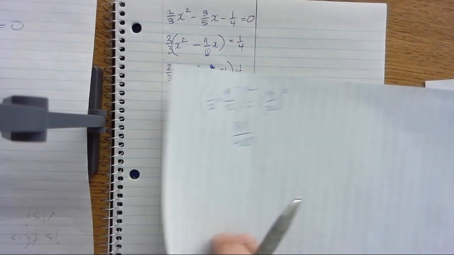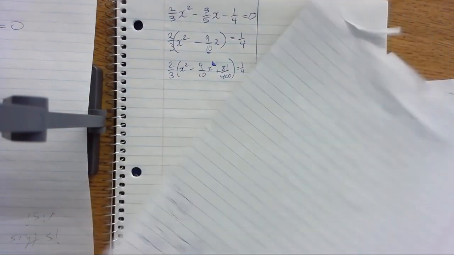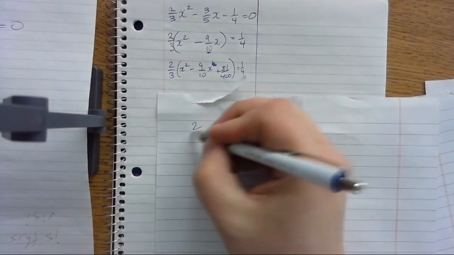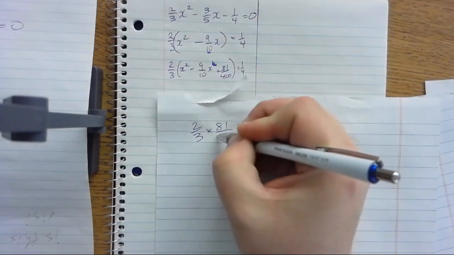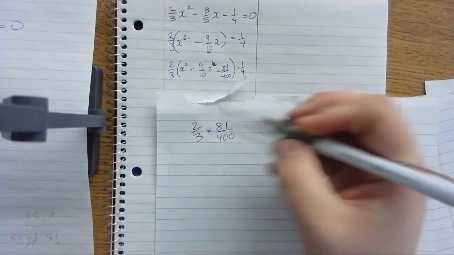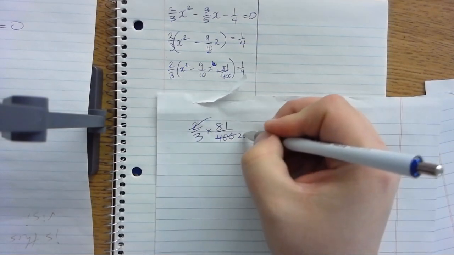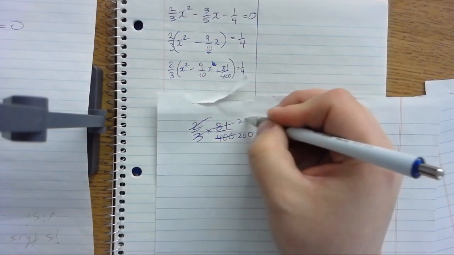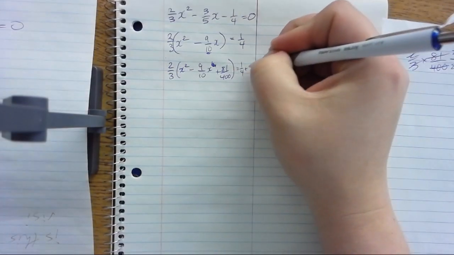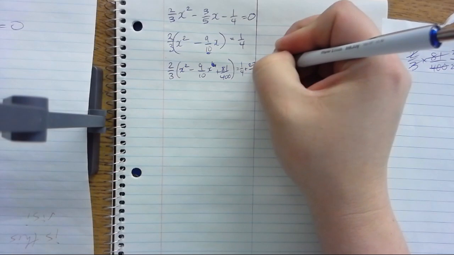Back to the scrap paper. What is 2/3 of 81/400? Oh boy. Okay, 2 goes into 400 200 times. 3 goes into 81 27 times. There it is. I actually added 27/200.